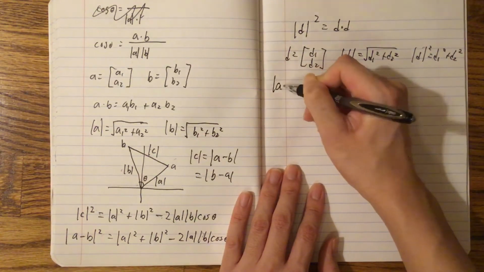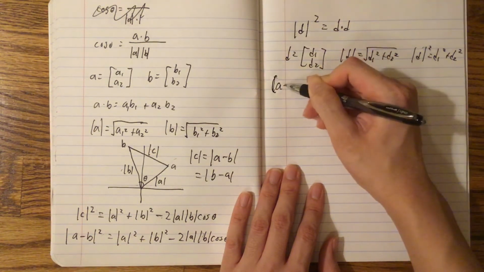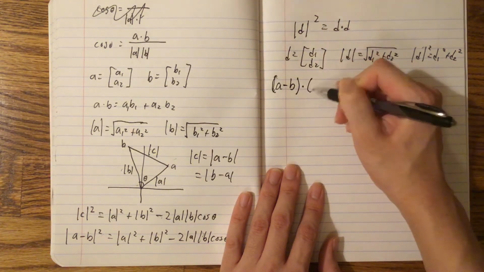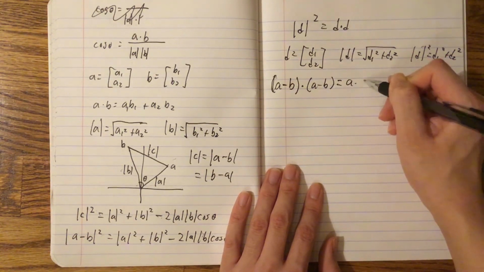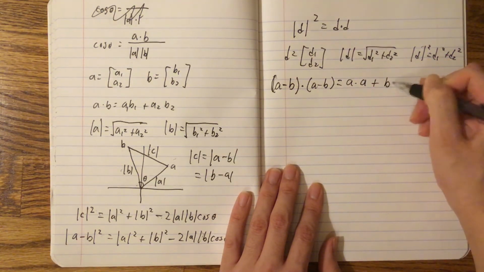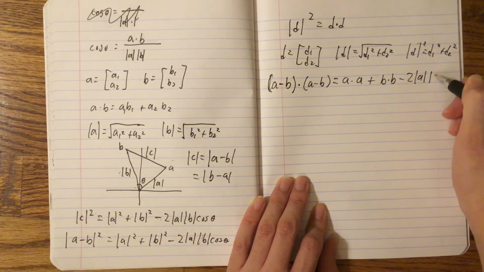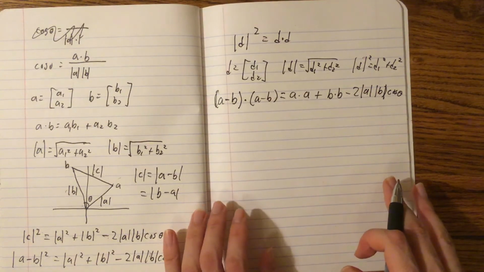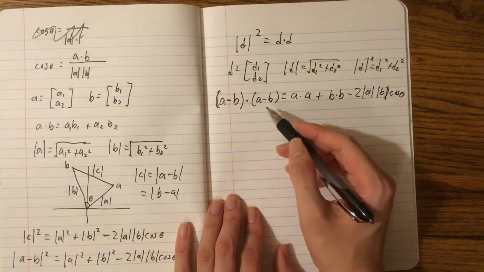We get that A minus B dot A minus B equals A dot A plus B dot B minus 2 A B cos theta. We don't need to deal with the absolute value or magnitude sign here. And now I'm not going to talk because my father is walking up, so hopefully you can understand this without my commentary.